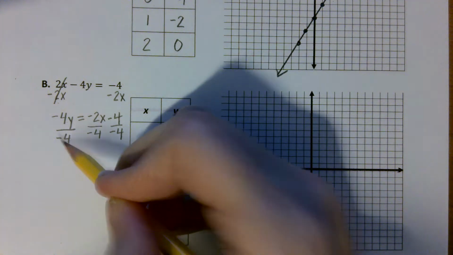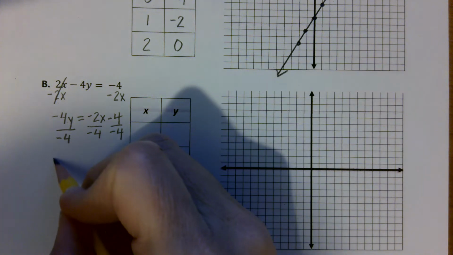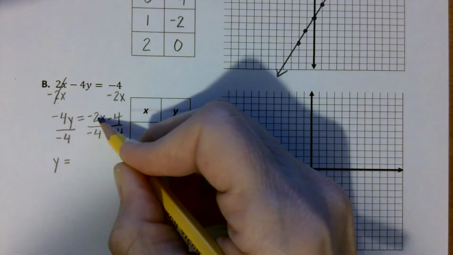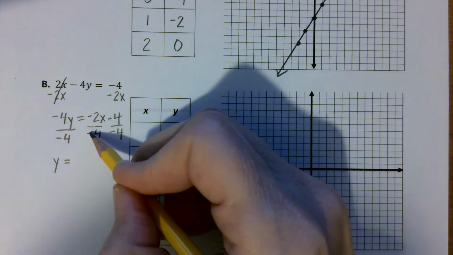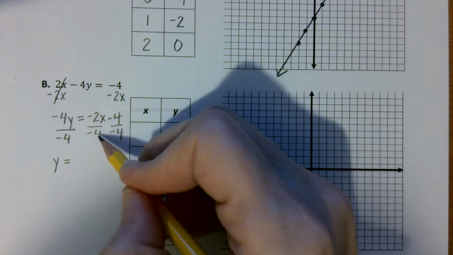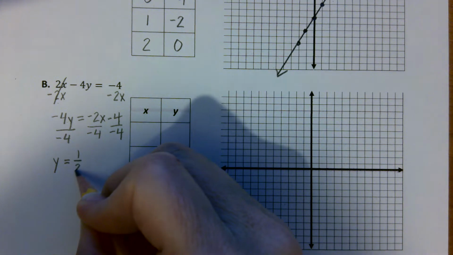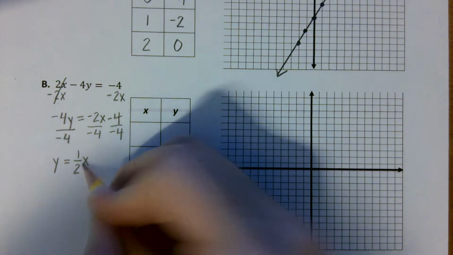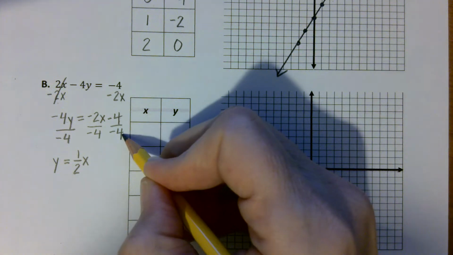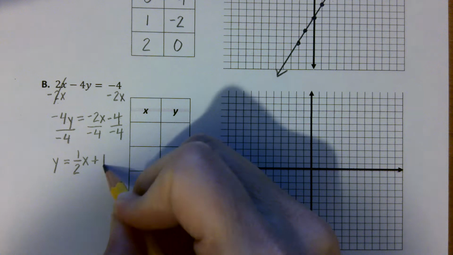A negative 4 divided by negative 4 is a positive 1, so this is 1y. A negative 2 divided by negative 4, well, negative divided by negative is a positive, and 2/4 reduces to 1/2. So we have 1/2 x. And finally, negative 4 divided by negative 4 is a positive 1.